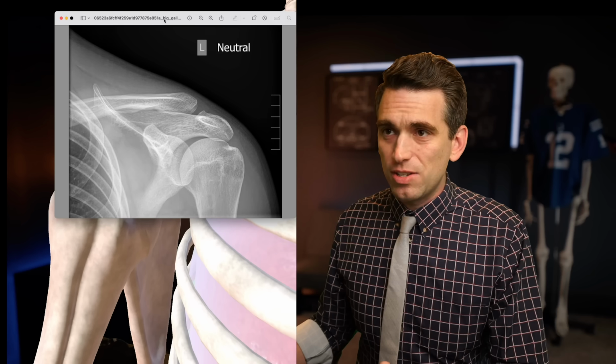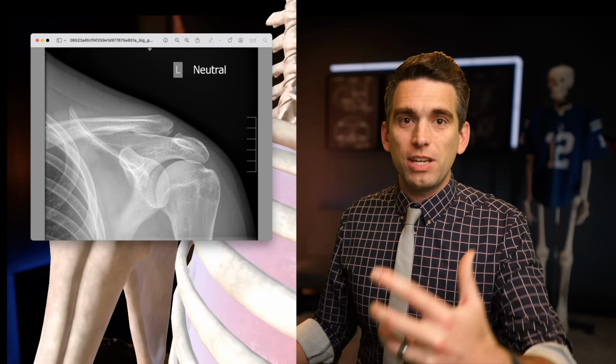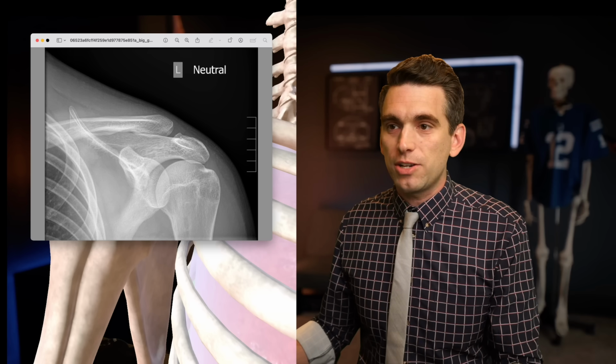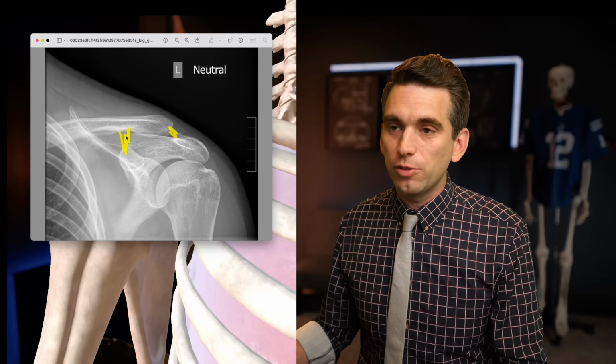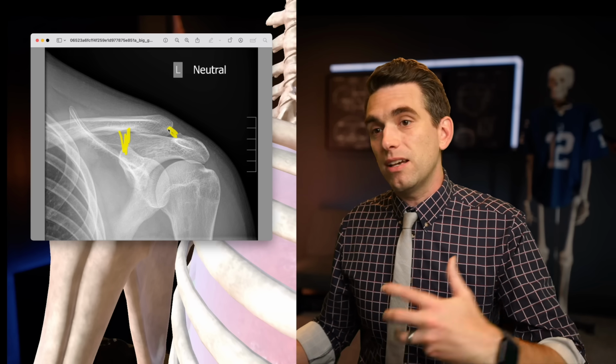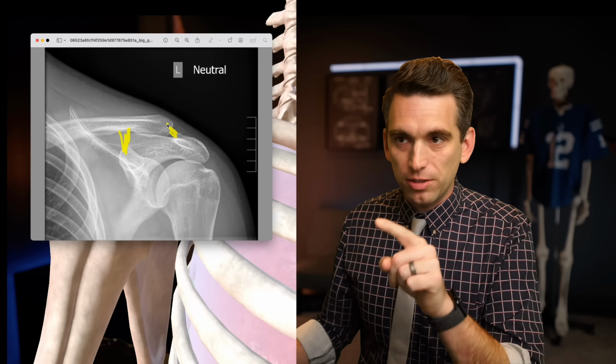This, just while we're at it, is an x-ray view of what all this looks like. So we've seen the graphic of the anatomy. Here's the x-ray where, again, this is going to be that AC interval. This is going to be the CC interval with those ligaments. And so what we're looking at to help make the diagnosis, we'll come back to here on the x-ray.